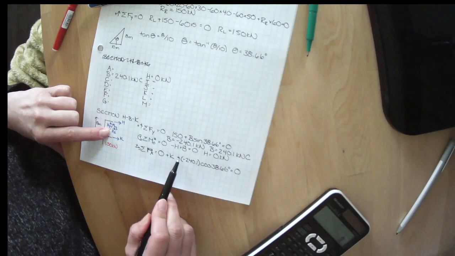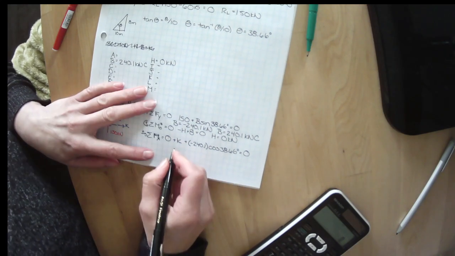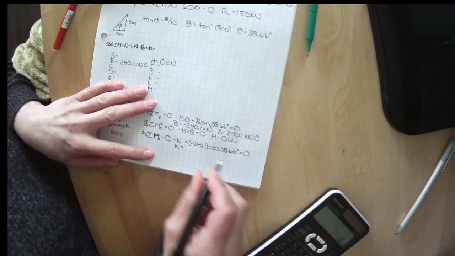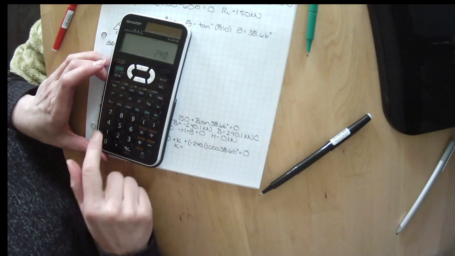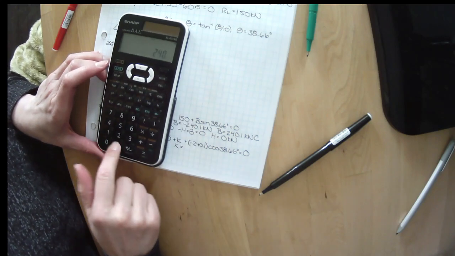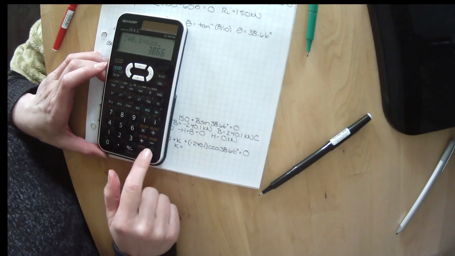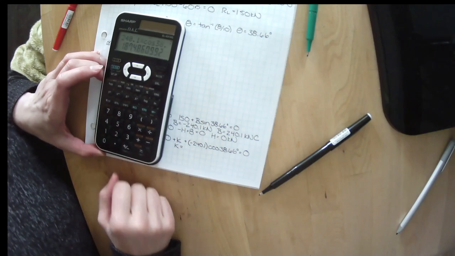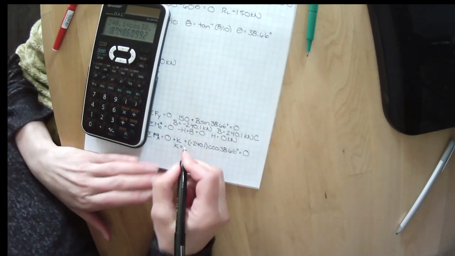So remember, this is our Bx, this is all just Bx. We can rearrange this, and K equals 240.1 times the cosine of 38.66, or 187.5.